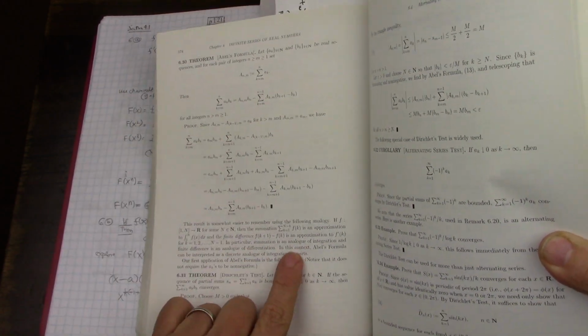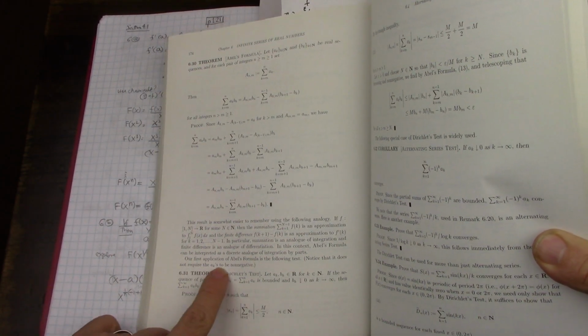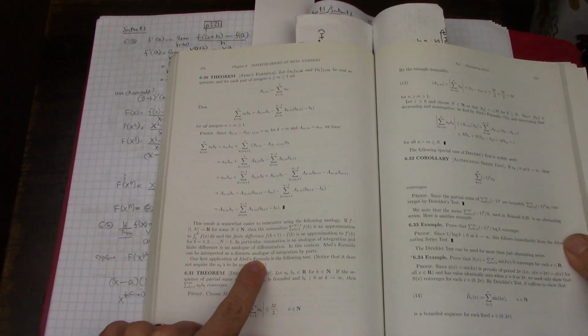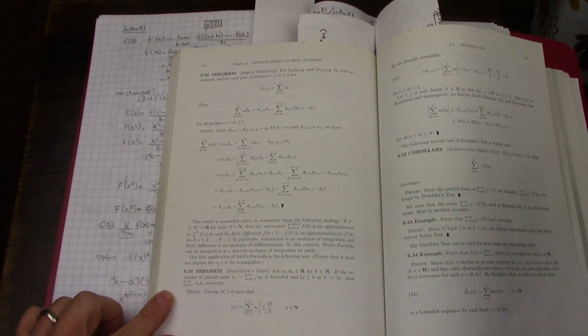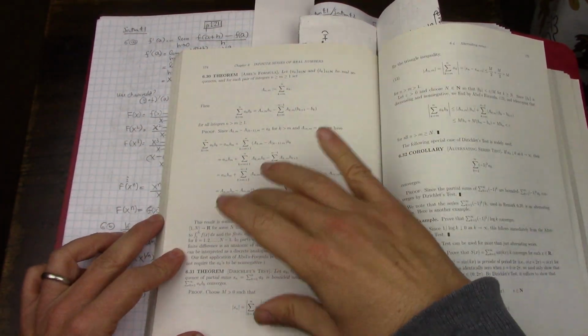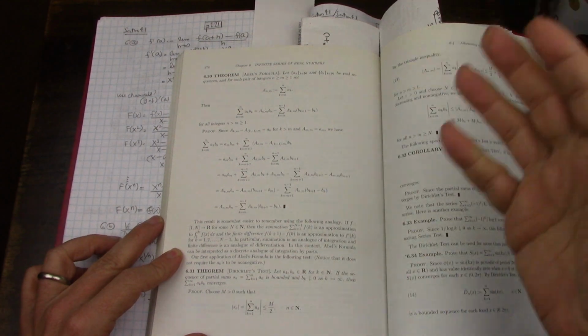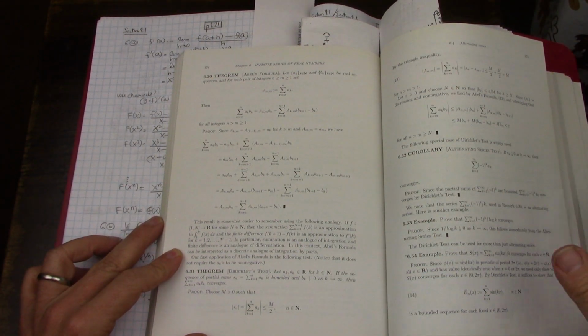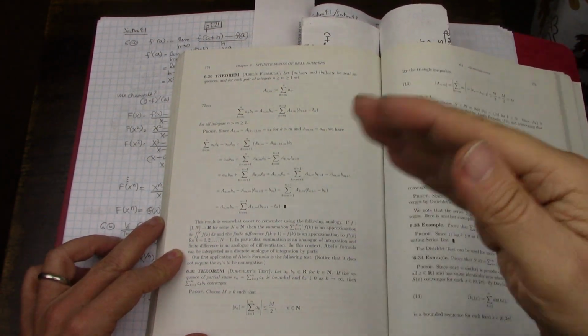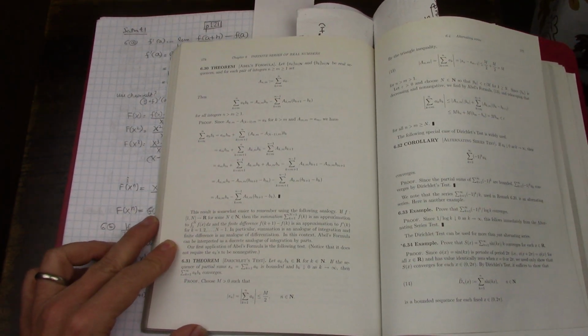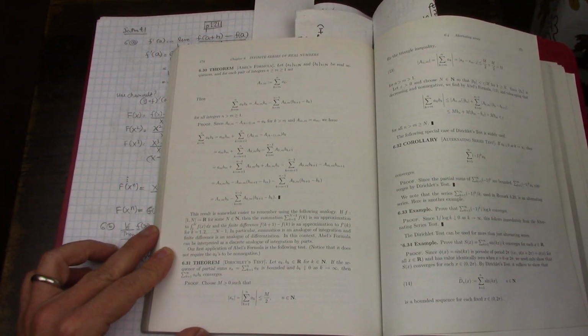So yeah, it says it right here. In this context, Abel's formula can be interpreted as a discrete analog of integration by parts. I was like, okay, wonderful. And so I was going to try to do the same thing that I did for the indeterminate forms of L'Hopital's rule. I want to go through all the other books that I have and compare and contrast. Maybe I'll make a video about this comparison and contrasting.